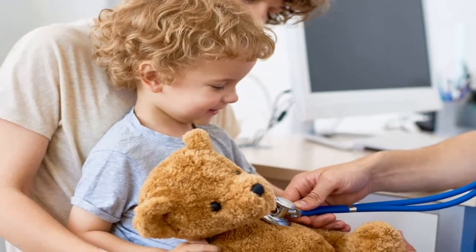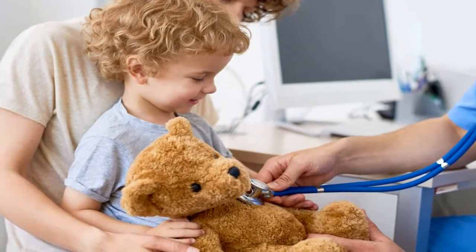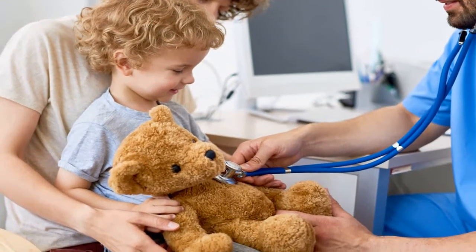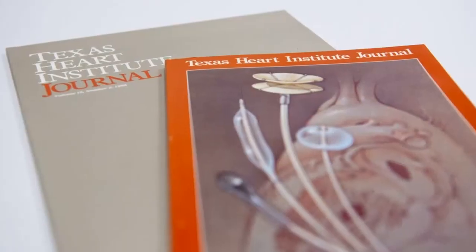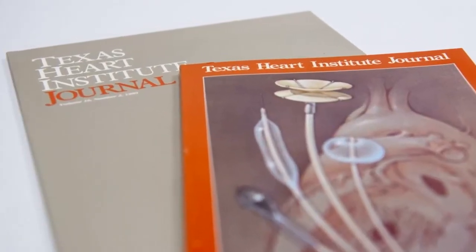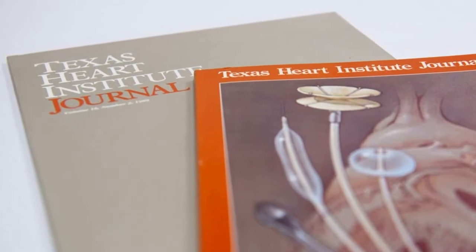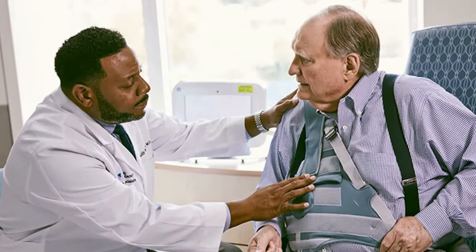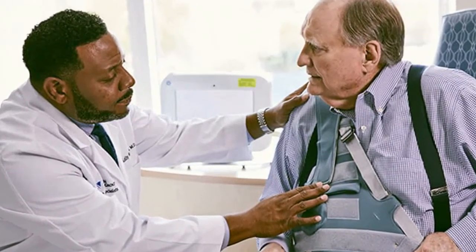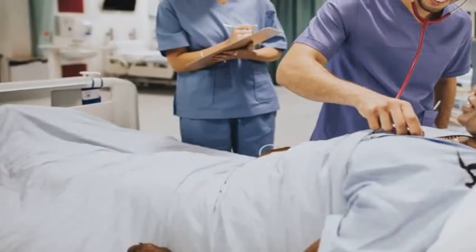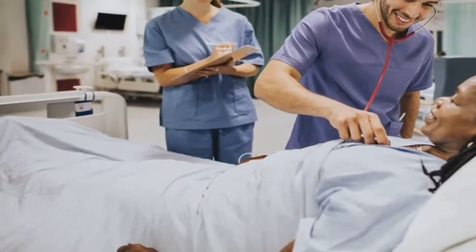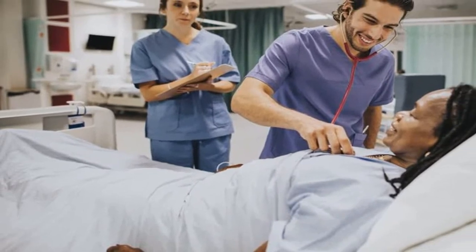Aneurysm. A serious complication that can occur anywhere in your body. An aneurysm is a bulge in the wall of your artery. If an aneurysm bursts, you may face life-threatening internal bleeding. Peripheral artery disease. Atherosclerosis also can lead to peripheral artery disease. When you develop peripheral artery disease, your extremities, usually your legs, don't receive enough blood flow. This causes symptoms, most notably leg pain when walking, claudication.